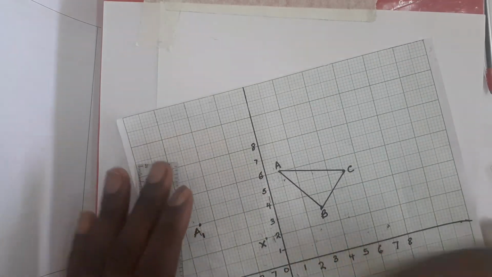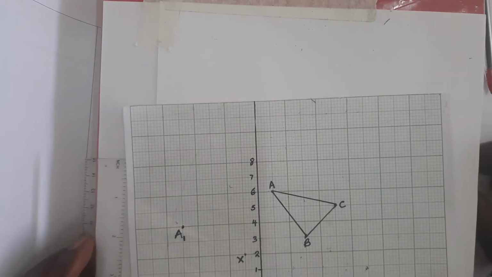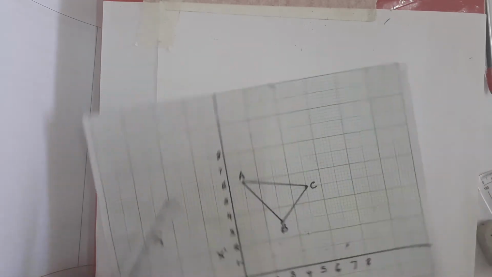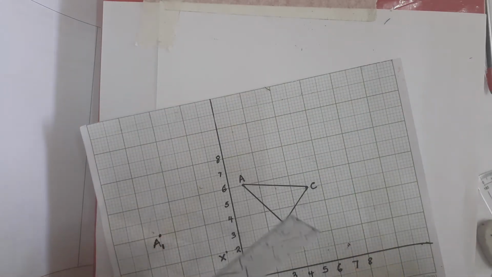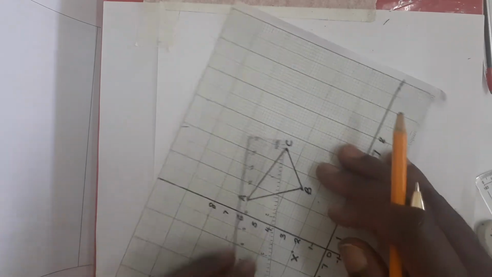I've used this line and I've demonstrated the process. So I'll go to the second one. I'll come to B and repeat the process. So I'm going to join B.